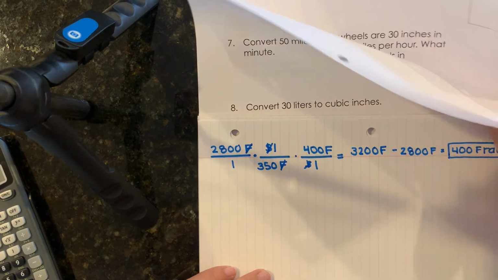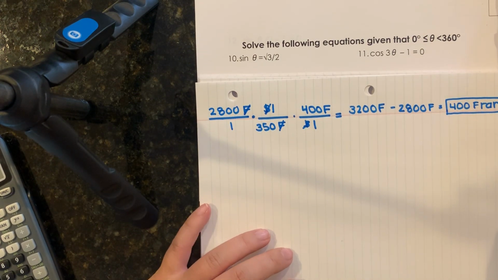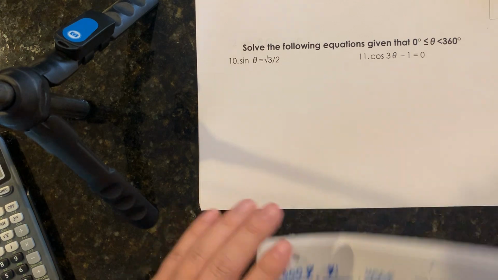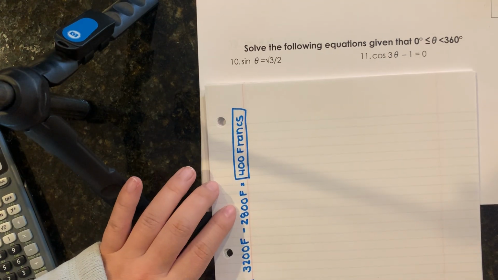Number 7, 8, and 9 were done in the lesson 53 lesson. So if you do not know how to do those, please go back to the lesson 53 video. And now we're going to look at number 10.